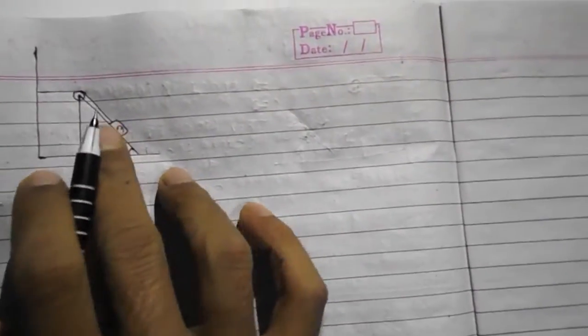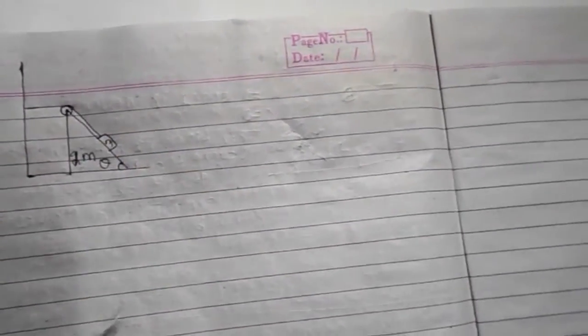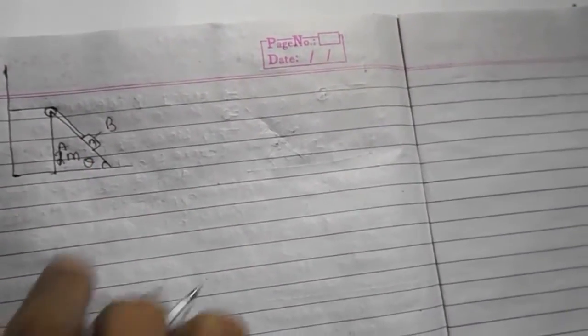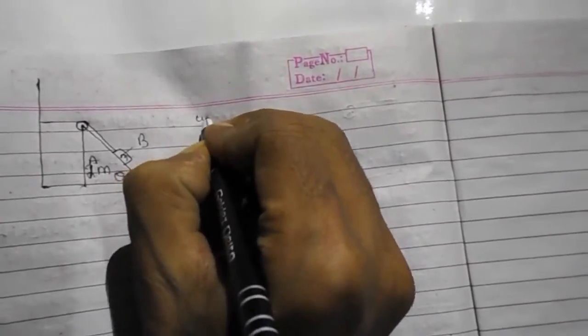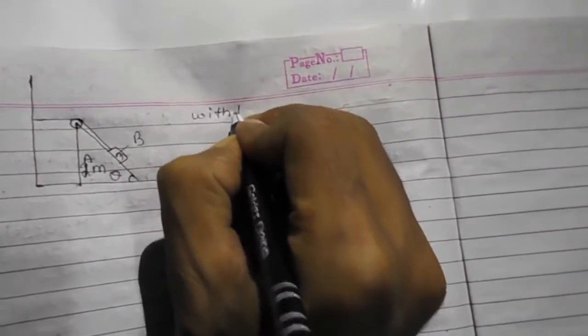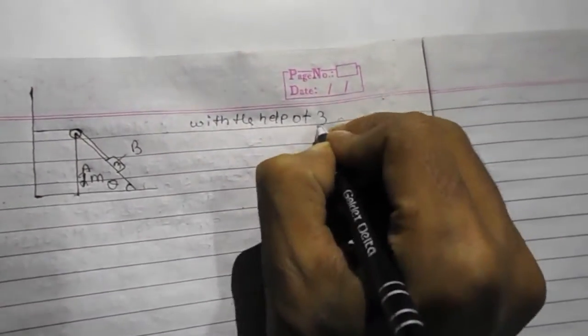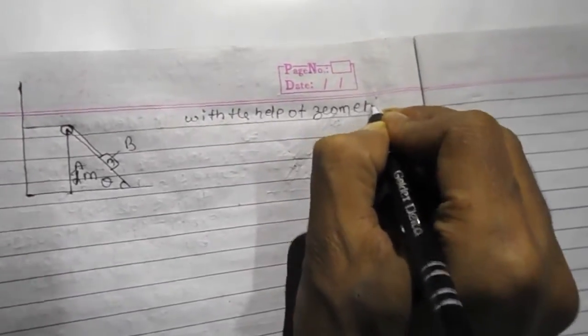So we will follow the fundamental procedure. What is the first step? To find the acceleration relationship between this wedge A and this block B. The second step is to draw the free body diagram, and the third step is to write down the equations. And how will we determine the acceleration relationship between this wedge and this block? With the help of geometry.